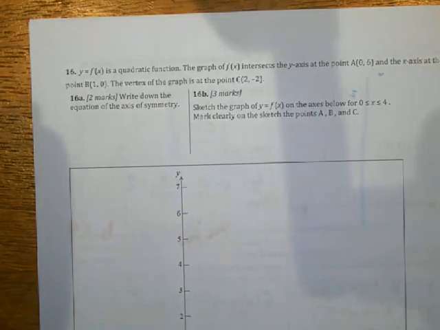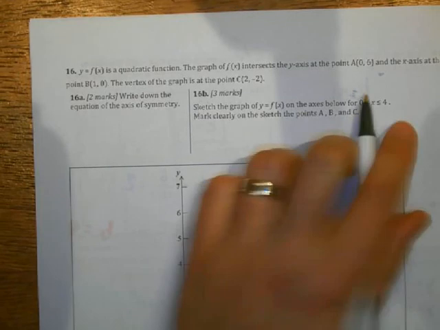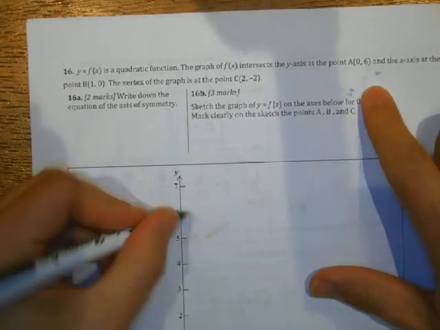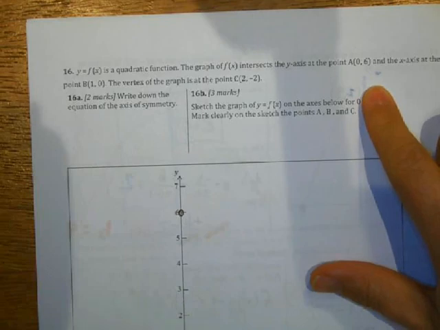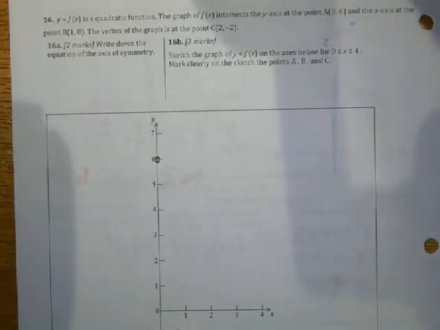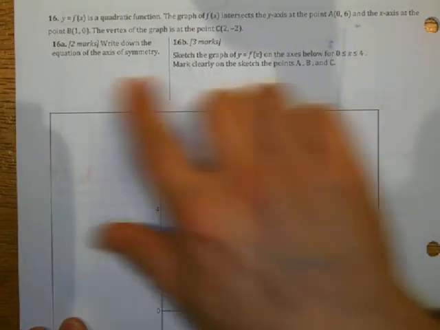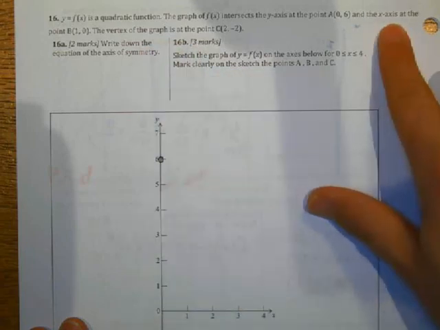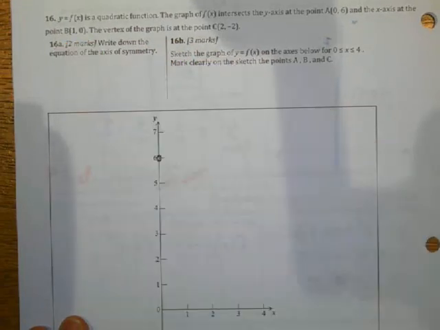Okay, we've got a quadratic function, and the graph f of x intersects the y-axis at this point, (0, 6), right there, and the x-axis at point B, which is (1, 0).